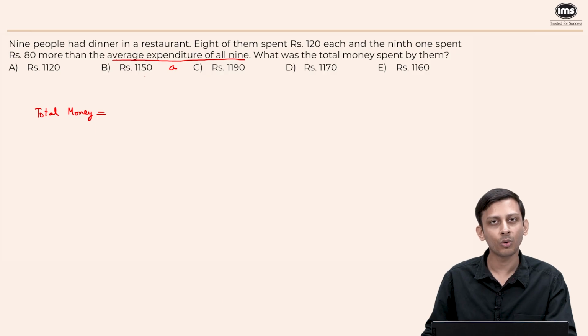There are 9 people in total. Average expenditure of all 9 we have taken to be A. So the number of people into their average expenditure of A, that will give us the total amount of money spent by them. Number of values into the average of those values.